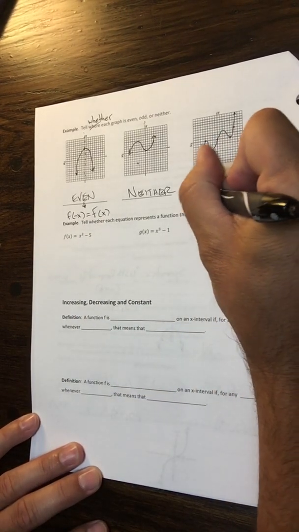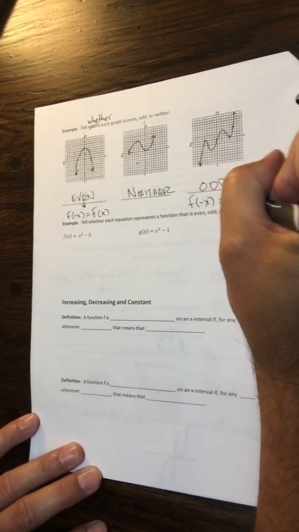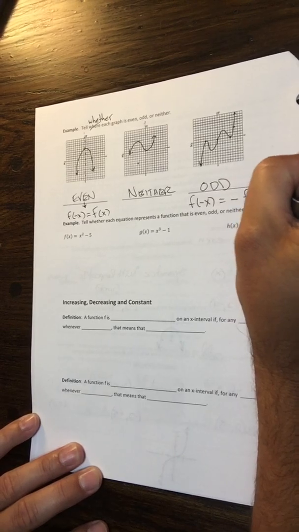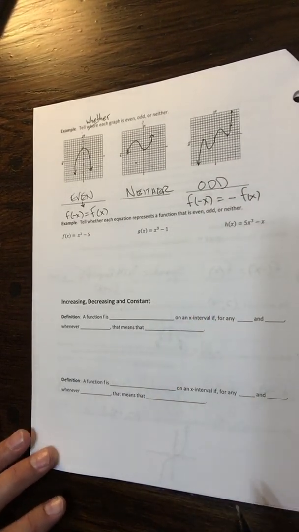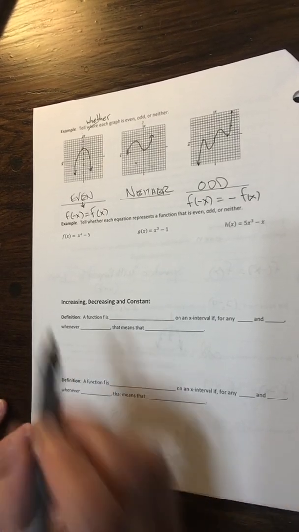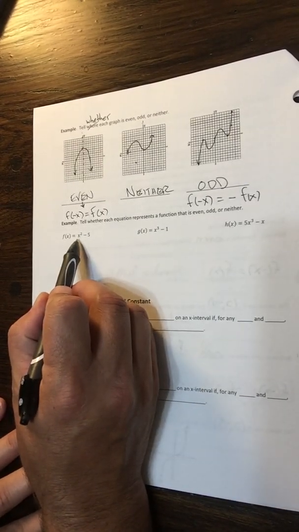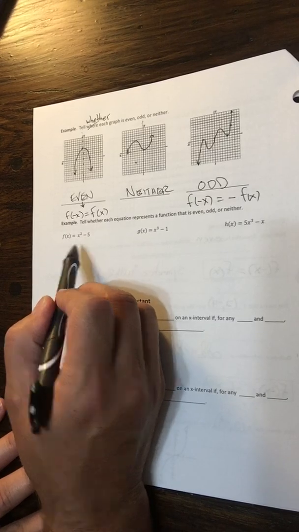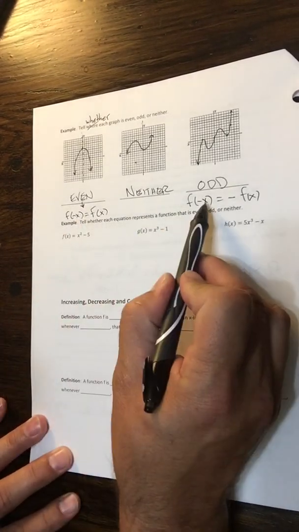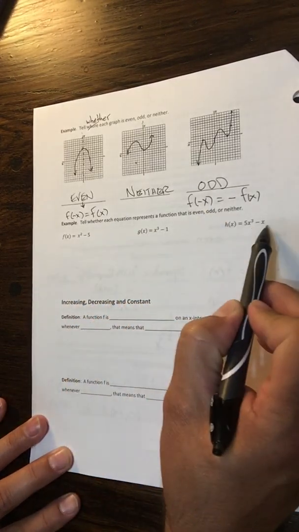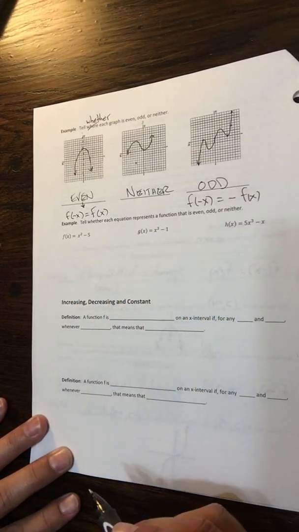If it's going to be odd, then f of negative x is equal to the opposite of f of x. You put in negative x, you get the same thing but with a negative. So here's the trick. Put a negative x in, simplify, and compare it to the original. Put a negative x in wherever there's an x, simplify, and compare it to the original.